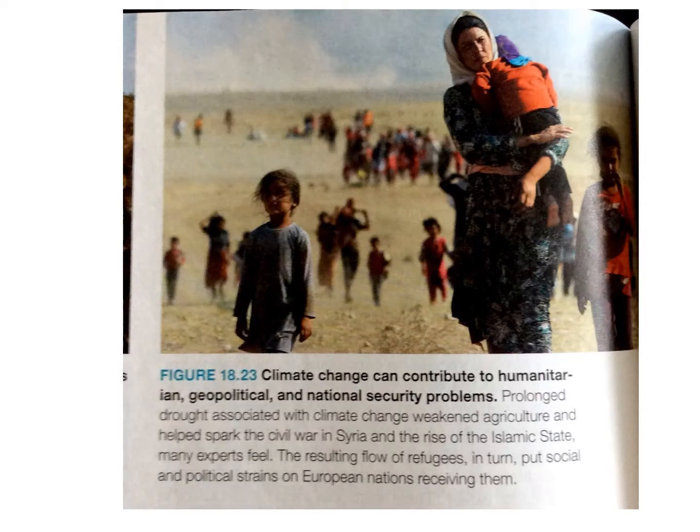All right, the other thing that climate change is doing is it's affecting humanitarian, geopolitical, and national security. So if you live in a country where you're being impacted by increased droughts, increased heat, right, less things are growing, you're going to try to move somewhere else. So this impacts migration patterns. People are then going to fight over available resources. So it might increase conflicts. So this is also a national security problem.